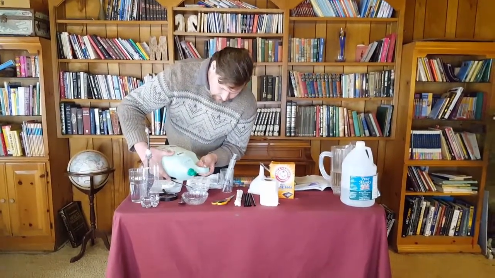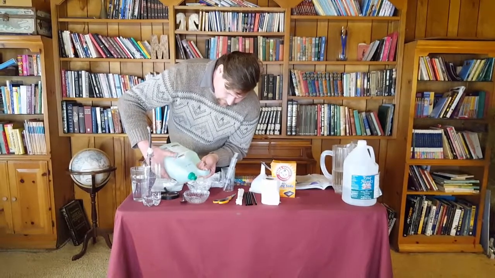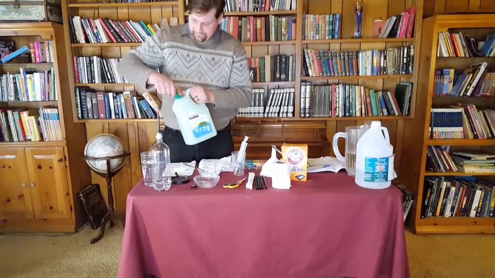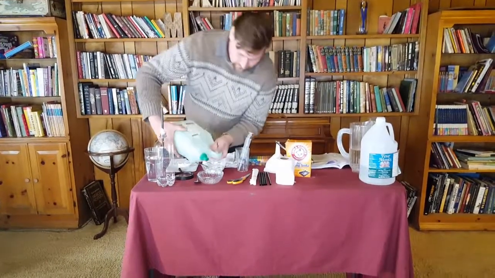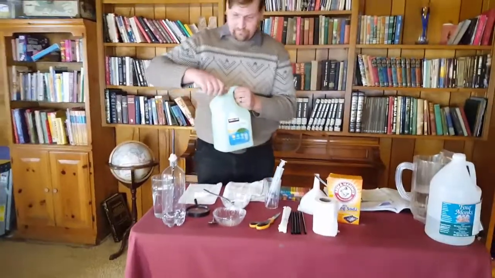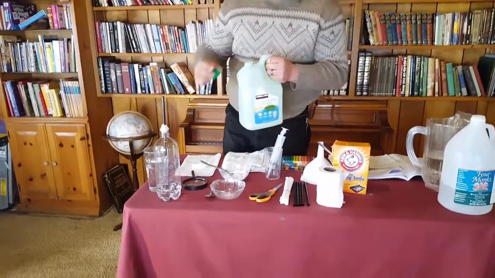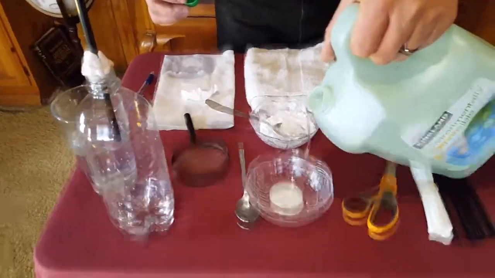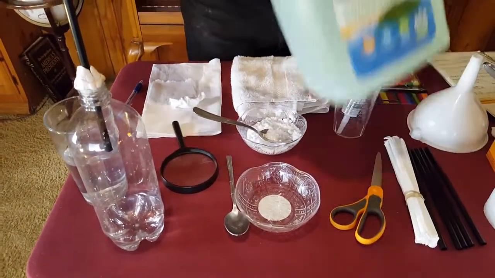So we definitely don't want to use too much, but what is the deal with my dish soap here? I like putting it out in... You should probably take the lid off. Yeah, looks like it's a little dried or something. We'll just do a big blop. There we go.